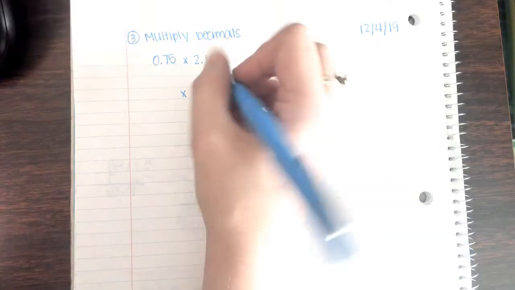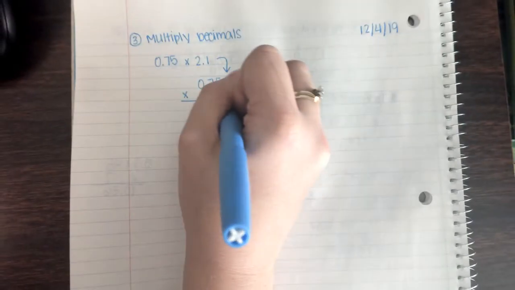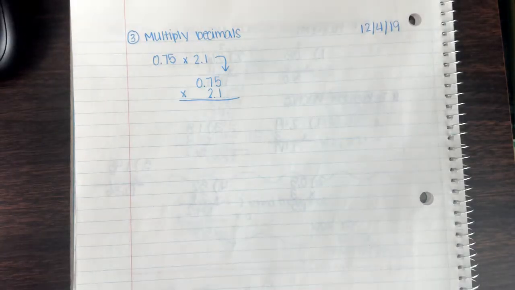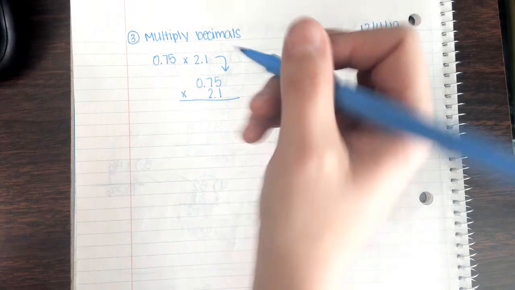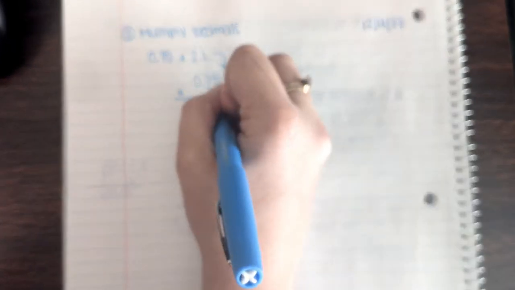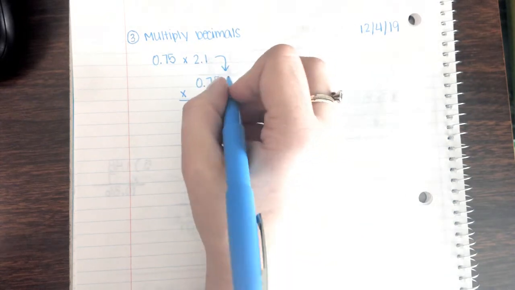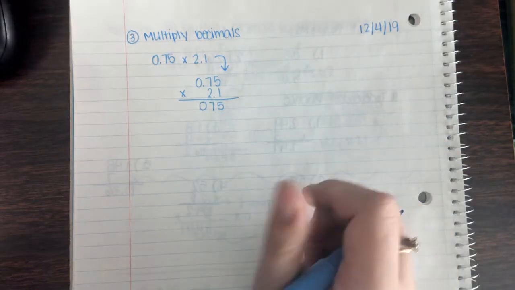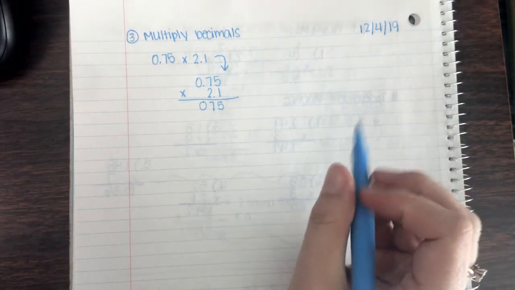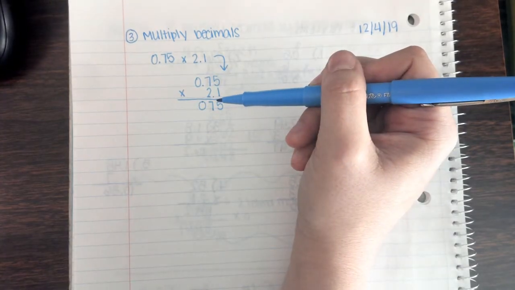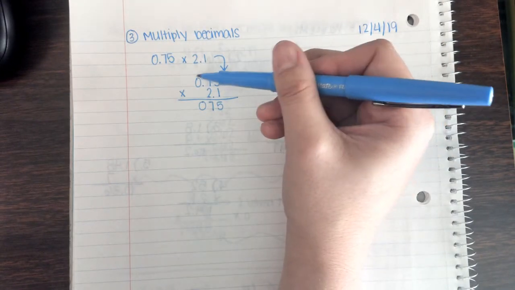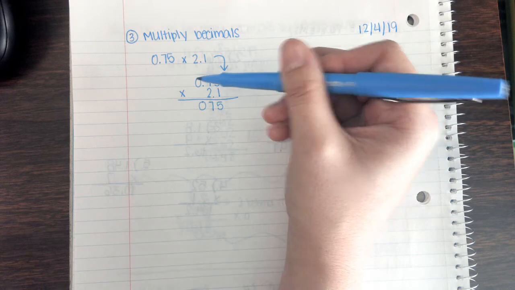So I'm actually just going to do this as if it was 75 times 21. Remember, just pretend for a second that your decimals are not even there. So 5 times 1 is going to give me 5. 1 times 7 is going to give me 7. 1 times 0 is going to give me 0. Don't have to put that, but you sure can if it makes sense to you. Remember that when I do double digit by double digit, I have to multiply my 1 by everything first, and then my 2 by everything second.